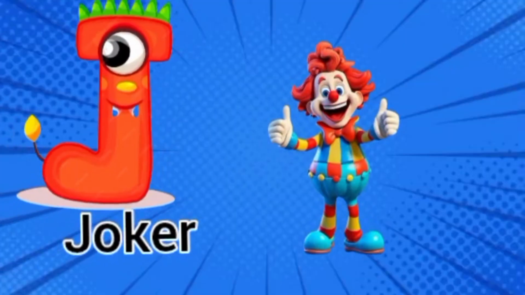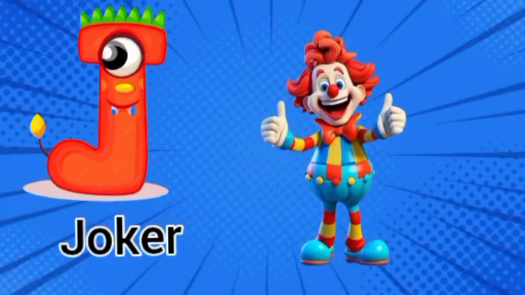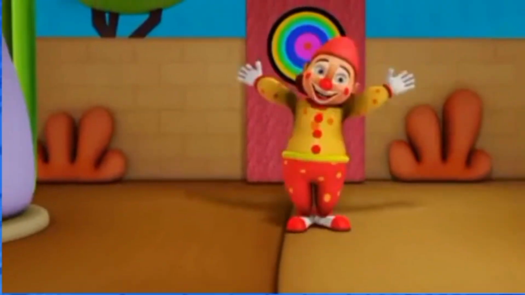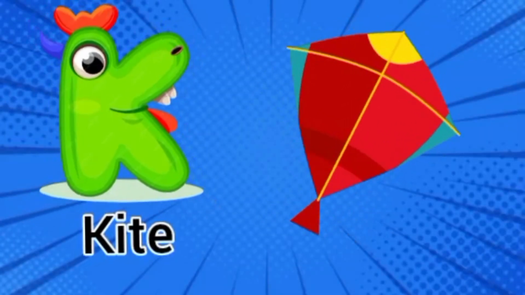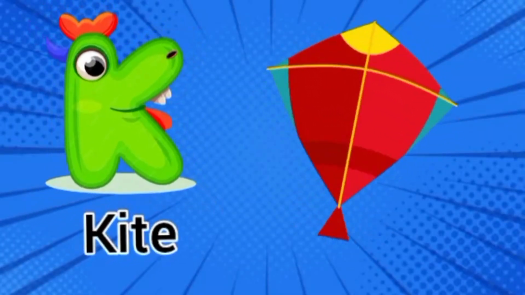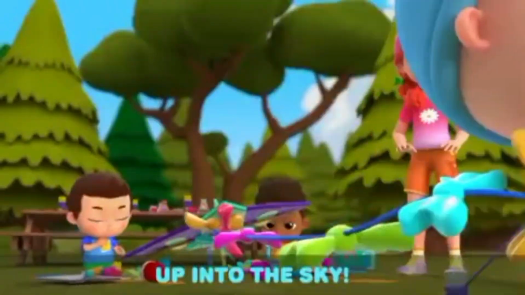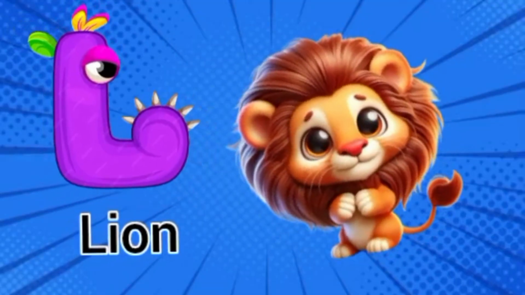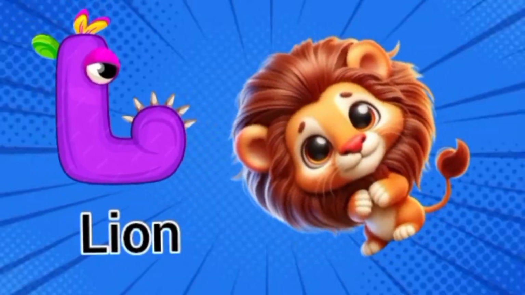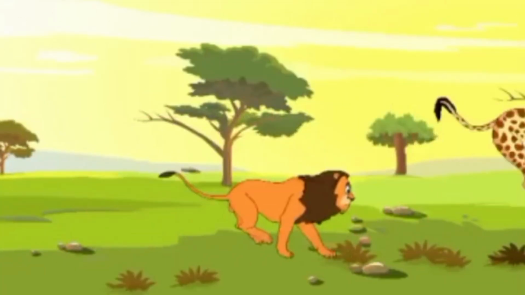J for joker, J for joker. उनके लोगों को कहते जरा मुस्कुरा. K for kite, K for kite, to the sky. L for lion, L for lion. शेर दौड़ो दौड़ो आया है, शेर भागो भागो आया.